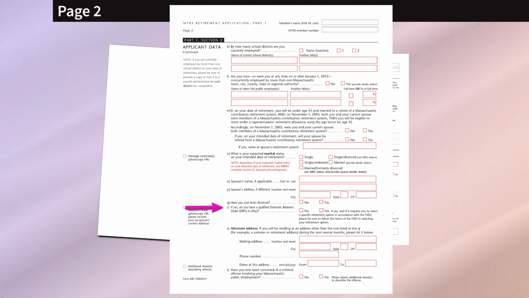In line R, indicate whether or not you are subject to a qualified domestic relations order as the result of a divorce. If you are subject to one, please include a photocopy of it with your application and also include your ex-spouse's current address. In line S, indicate any other address at which you may reside during the time that we are processing your application. Once your retirement date has passed, you can update either your permanent or temporary address using our change of address form, which is available on our website.